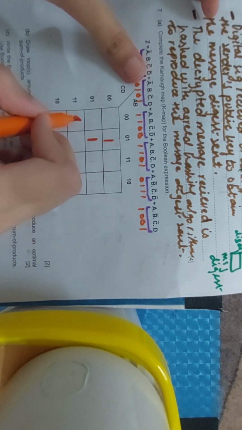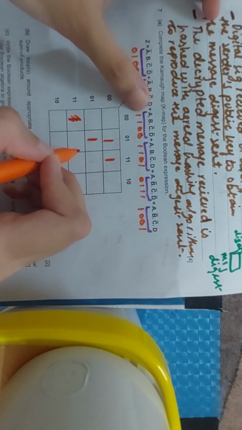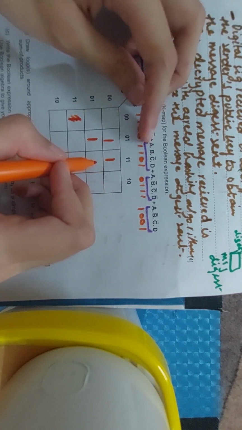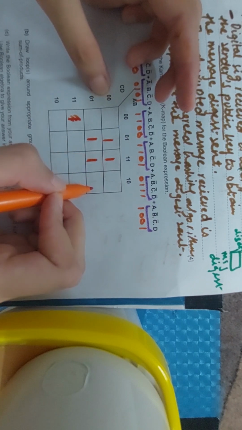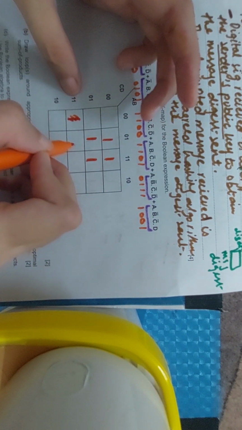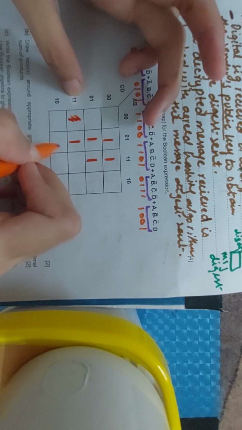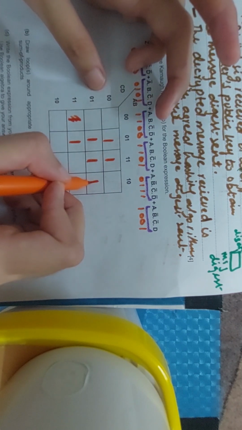Oh sorry, not this one. 1 1 0 0 is going to be this one, sorry. 1 1 0 0, and then 1 1 0 1, this is going to be this, and then 0 1, 0 1, and then 1 1, yeah, this is going to be this, and then 1 0 0 1, this is going to be this.